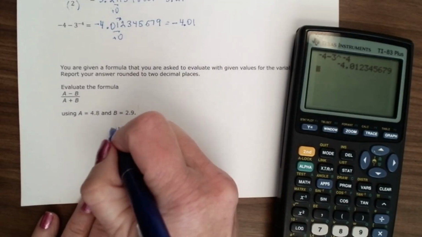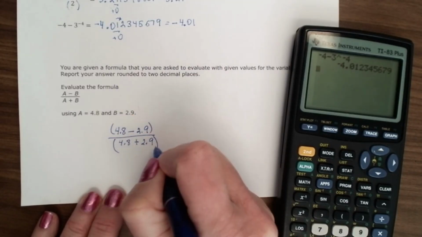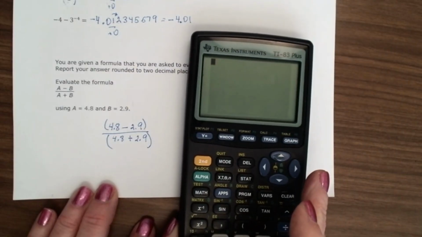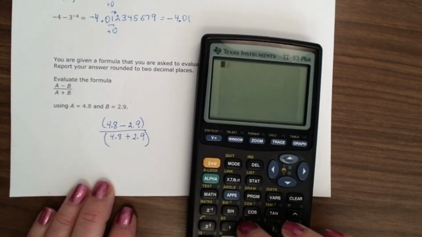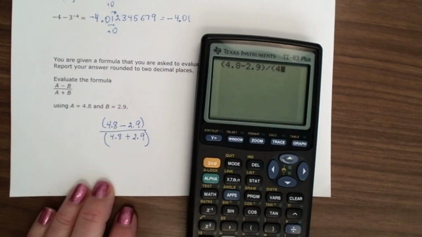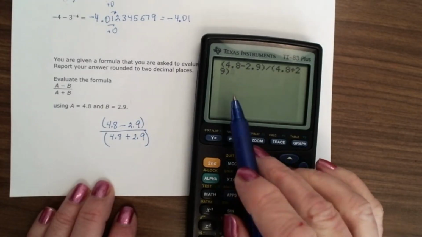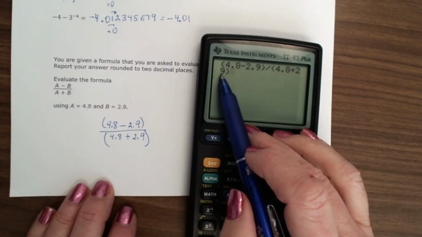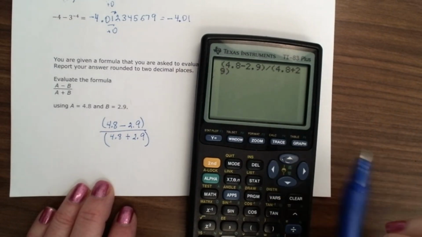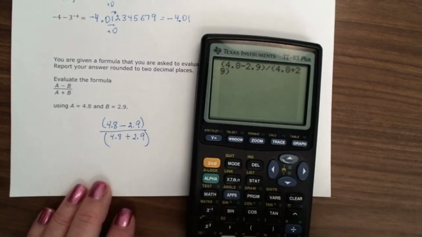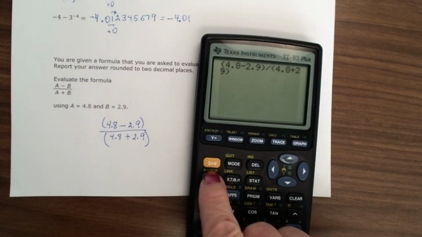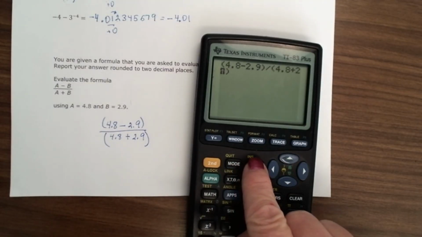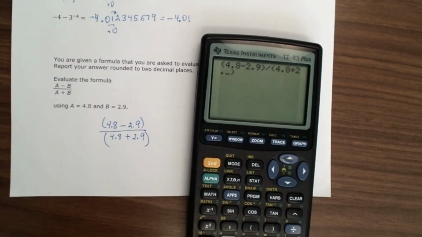It's a fraction. It means we have to put parentheses like this. Parentheses 4.8 minus 2.9 divide 4.8 plus 2.9. Again, I didn't press point. It means I will go to the left. I need to insert my point. This is why I will press second, insert, decimal point.